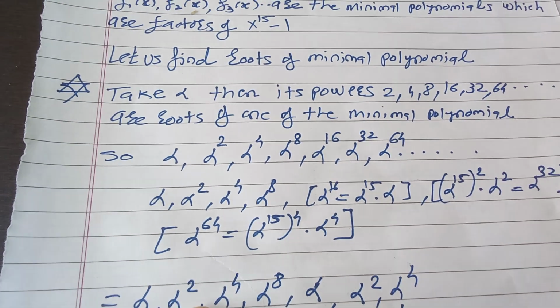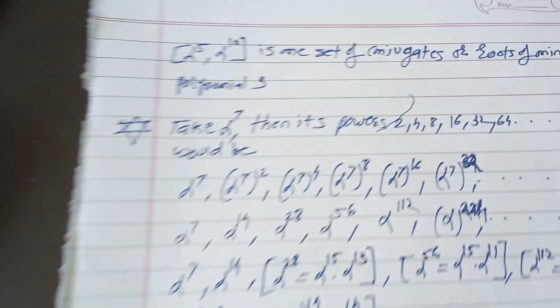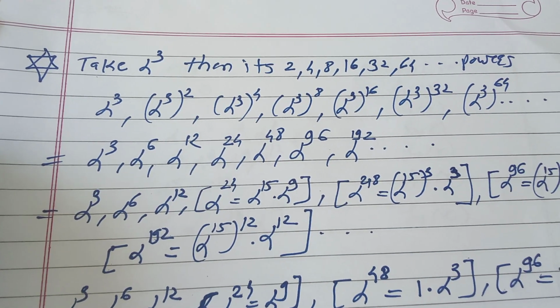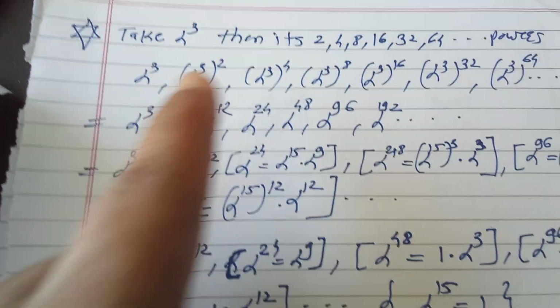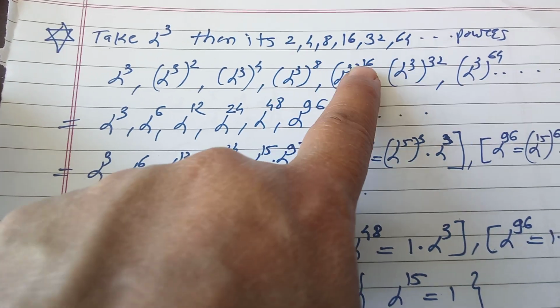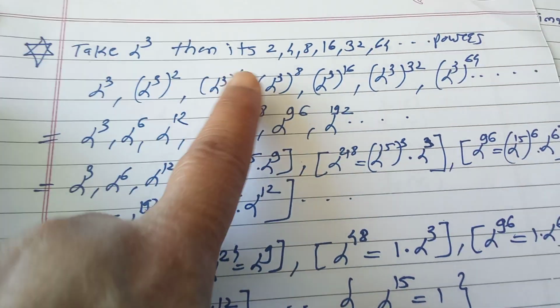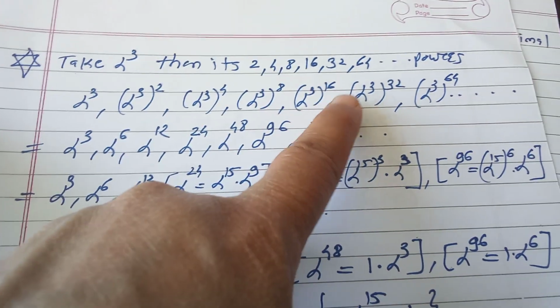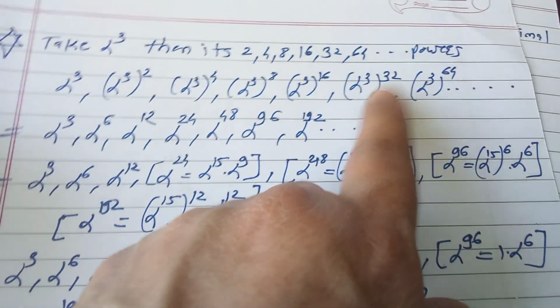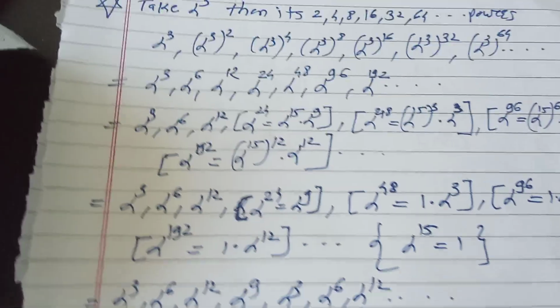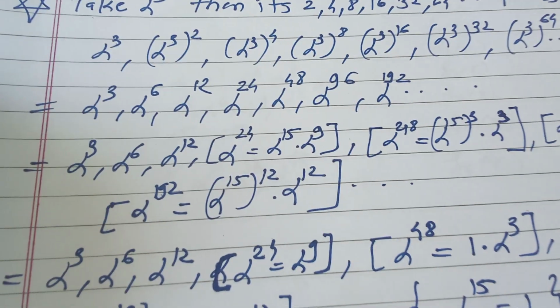3 is not there. So next term will be alpha raised to 3. So you will take alpha raised to 3. Then its powers will be 2, 4, 8, 16, 32, 64. So alpha 3, then 2 power, 4 power, 8 power, 16 power, 32, 64 of alpha raised to 3. So it will become alpha 3, 3 2s are 6, 3 4s are 12, 24, 16 3s are 48, 32 into 3 is 96, 64 into 3 is 192. After that, you have to write alpha 3, alpha 6, alpha 12.